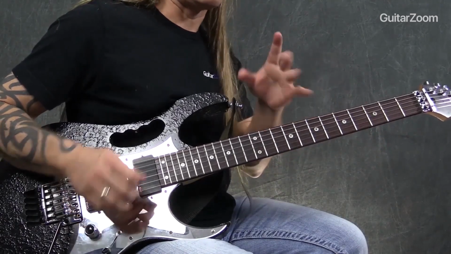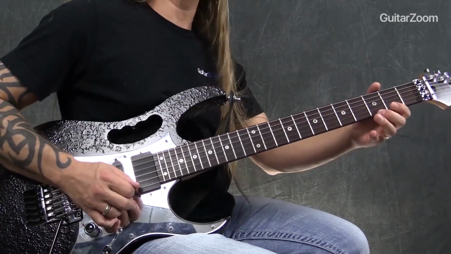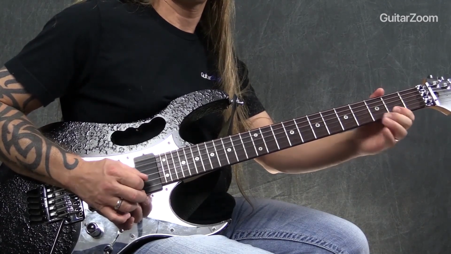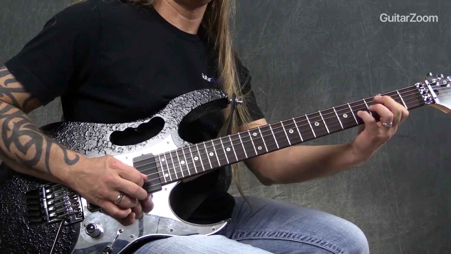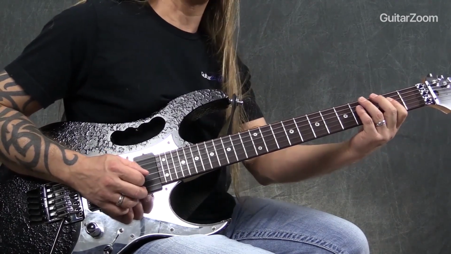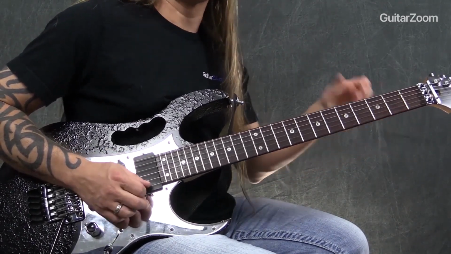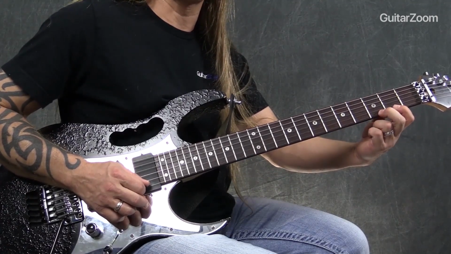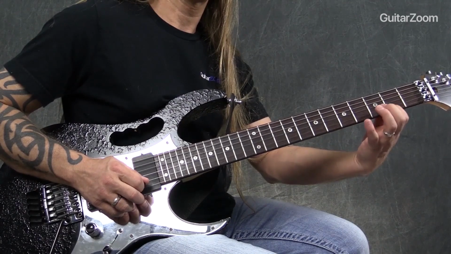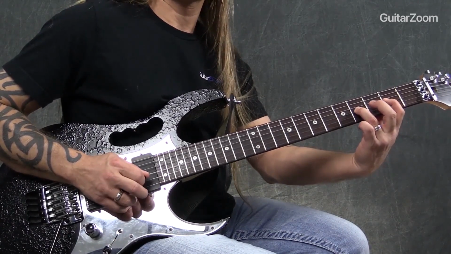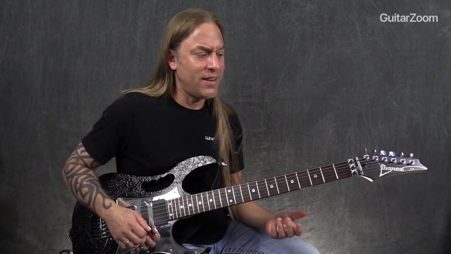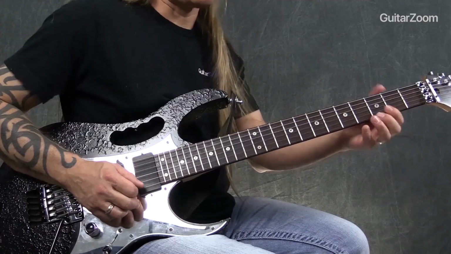And now let's look at that lick, and I'll tie these two together. So what's happening here is we're going 3-2-0 as a pull-off, 3-2-0, and then we're going to play 4-2-0, and 4-2-0 on the fourth string. So you'll notice I'm doing pull-offs from 3 to 2 to 0. And then same thing here, and then 4-2-0, 4-2-0. So again, just really creative, interesting.